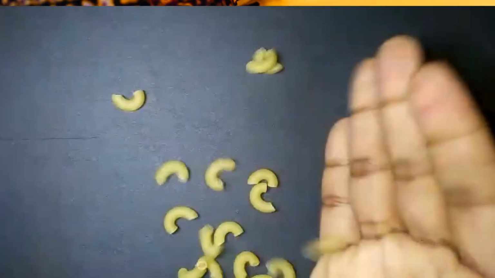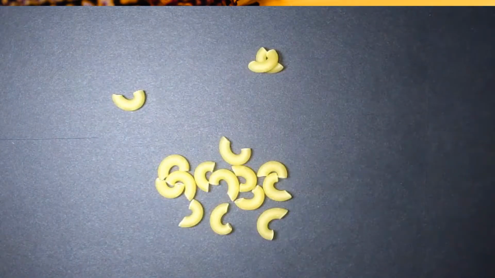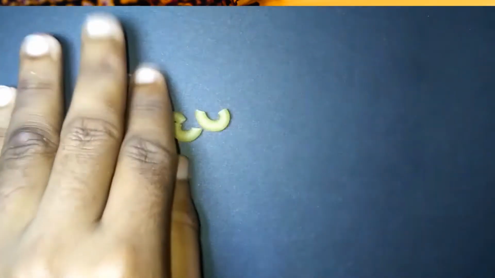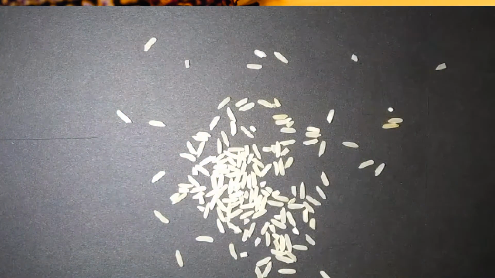Let's say I'm making dinner and I want elbow macaroni. But suppose when I looked in my cupboard, all my elbow macaroni were finished. Now I have none left. What else could I use to eat with my dinner? Well, when I look, I saw that there's some rice. So maybe I can cook some rice and eat it with my dinner.